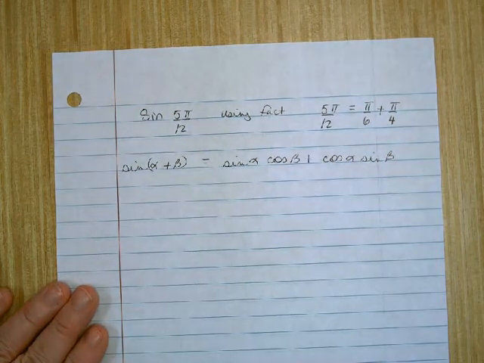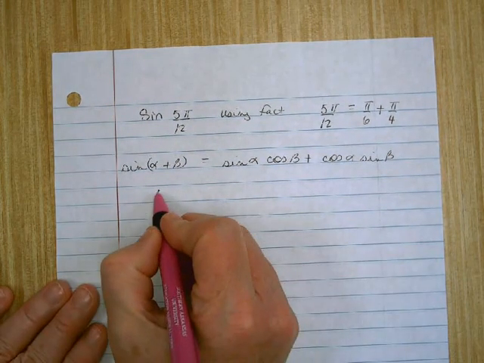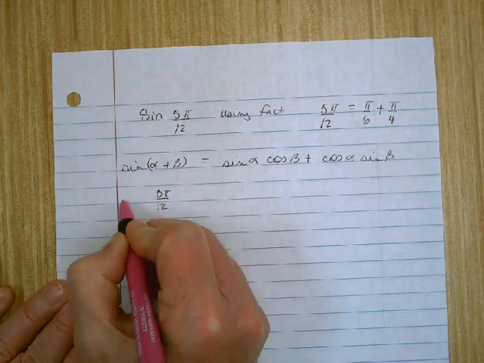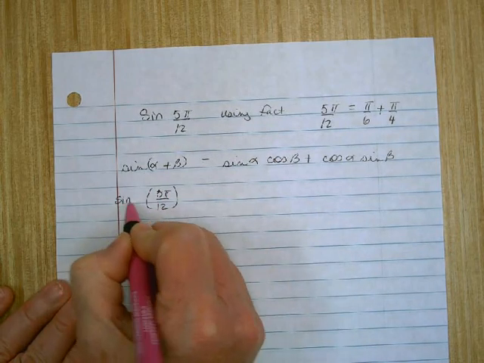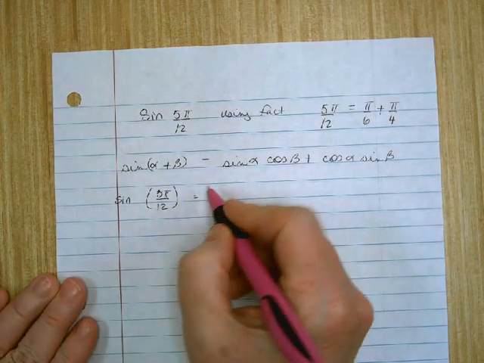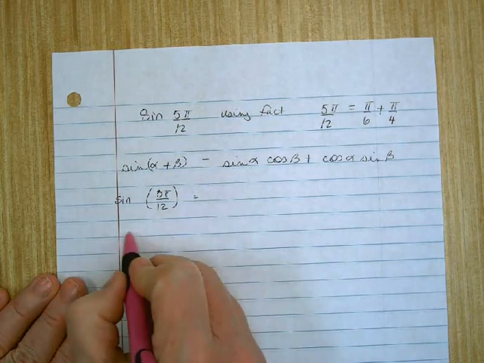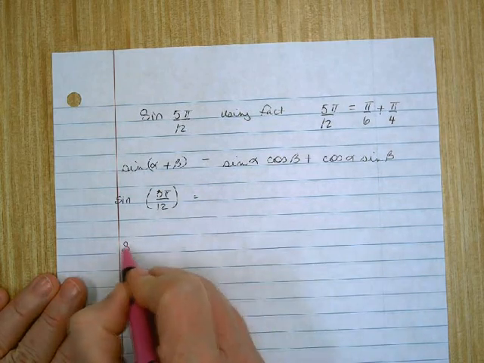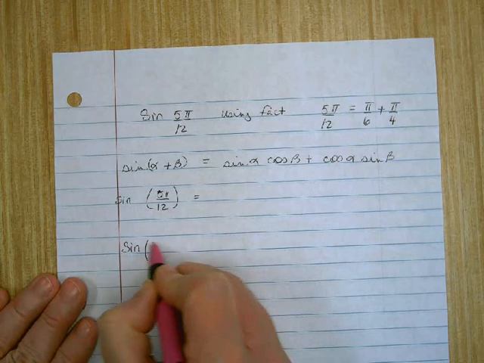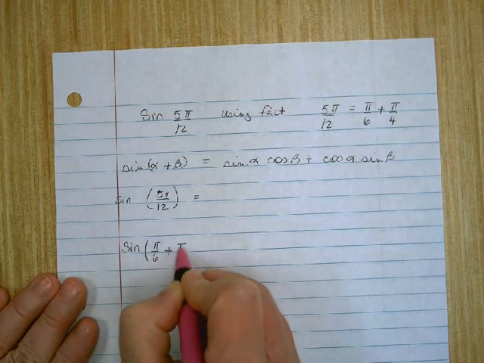That's our formula. 5 pi over 12 is what I'm finding the sine of. So I'm going to need to break that apart, and that's going to equal the sine of pi over 6 plus pi over 4.